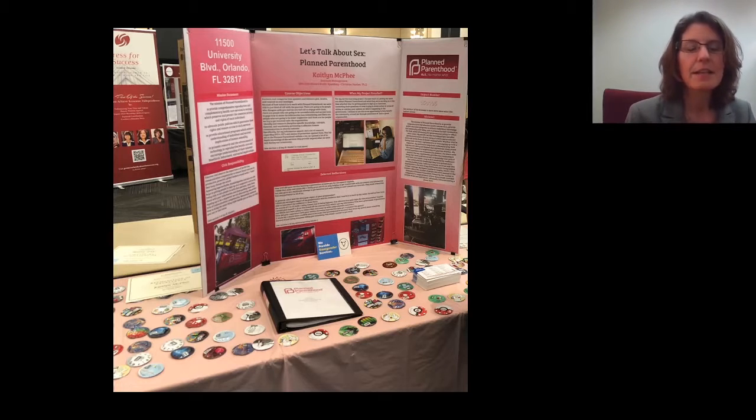And we have buttons. So she made a whole bunch of different types of buttons and was giving people buttons as they were coming by her presentation. So it's a really good technique that she used there. She also has a tablecloth there. It's just a cheap tablecloth, but it looks really great. And it's not the exact same color, so it adds a little bit of contrast.